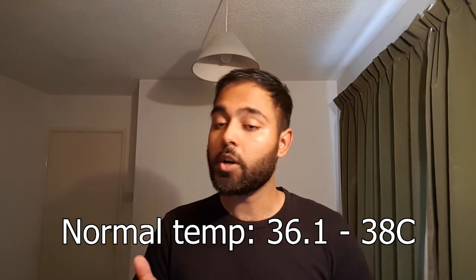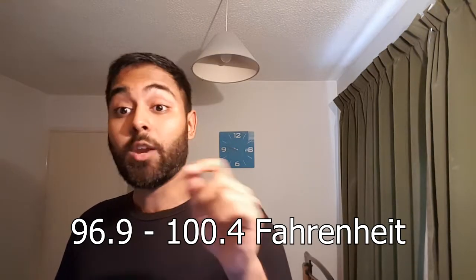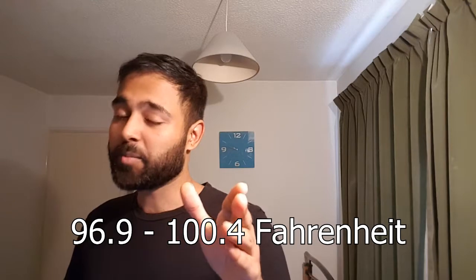The next vital sign is temperature. This is assessed using an electric thermometer and placing it into the ear. The normal levels for temperature are between 36.1 to 38 degrees centigrade. That's between 96.9 and 100.4 for those special people who don't know.